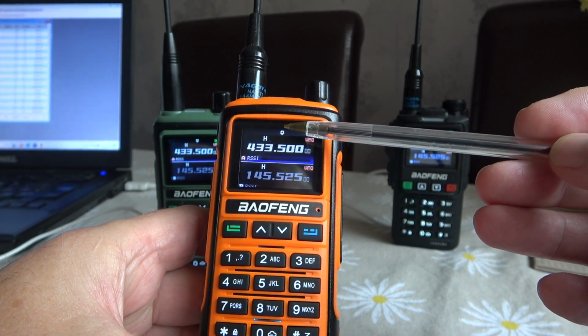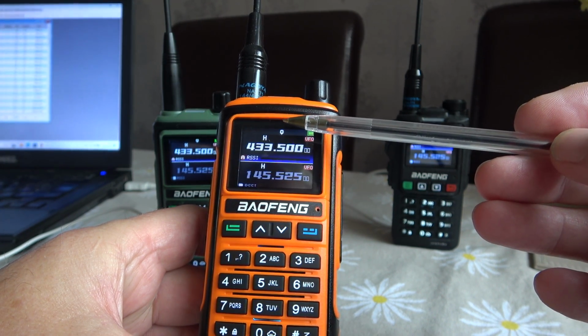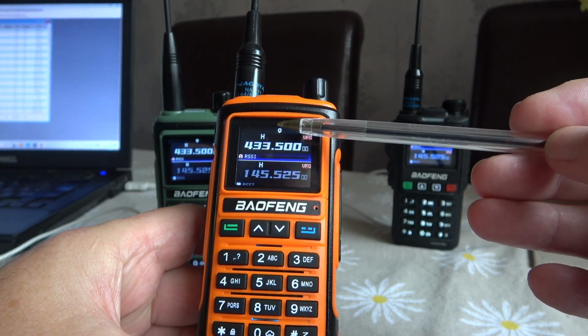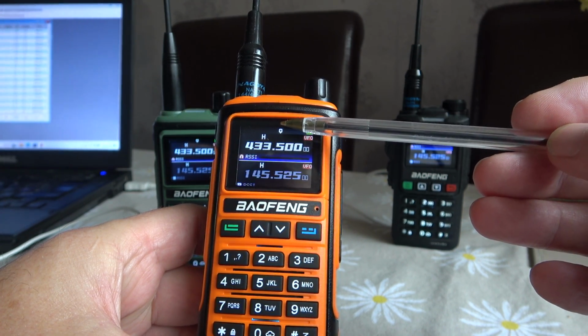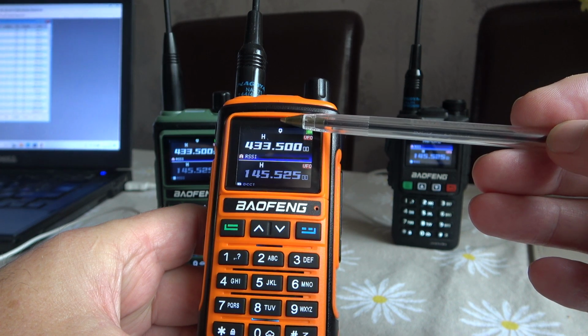And in this case, it's white. It's white in colour, and if you can see it right at the top of the screen in the centre there, a little white balloon-shaped icon.